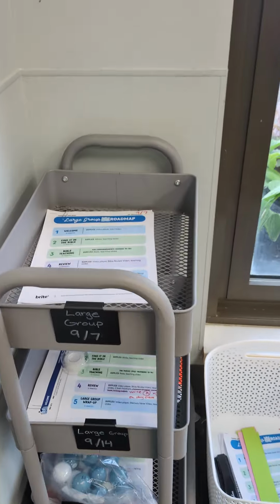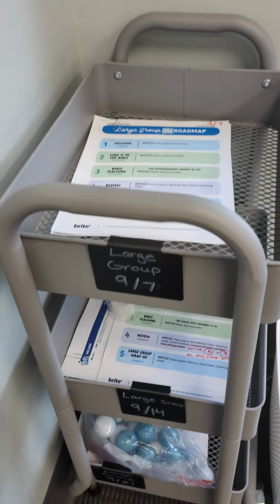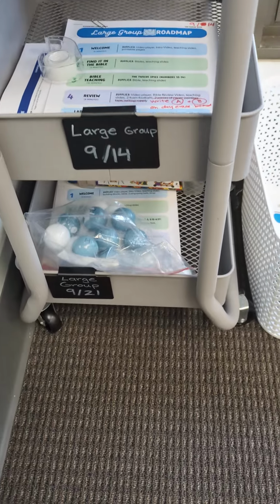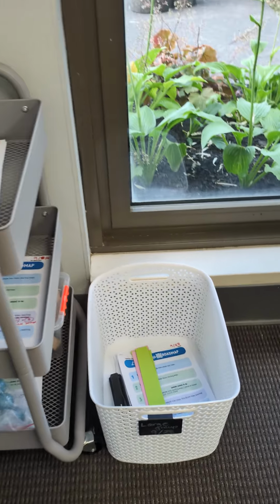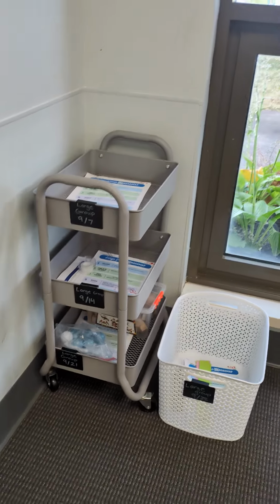It's got your lesson plan for teaching large group, as well as any materials that you will need for that lesson, if you do need any materials for that lesson. So large group, that's the only difference. Instead of baskets, you have a rolling cart with one basket for that additional week.